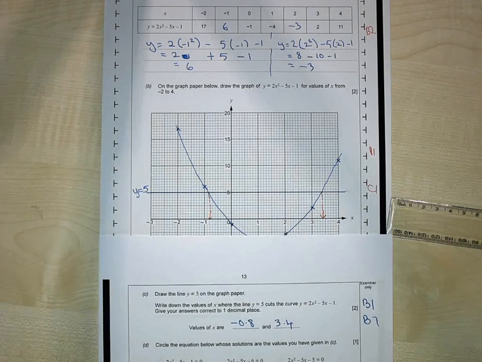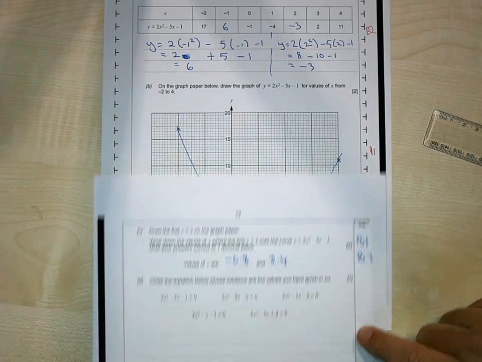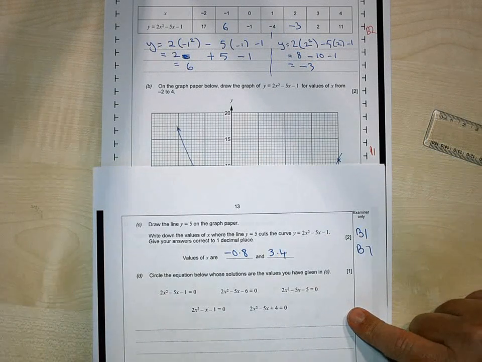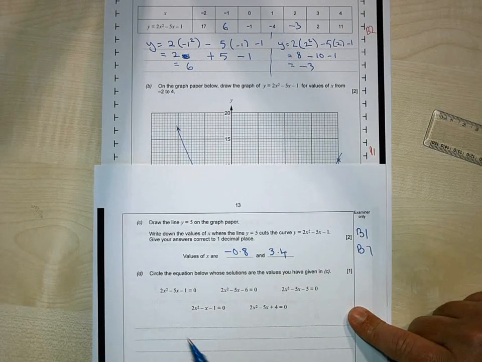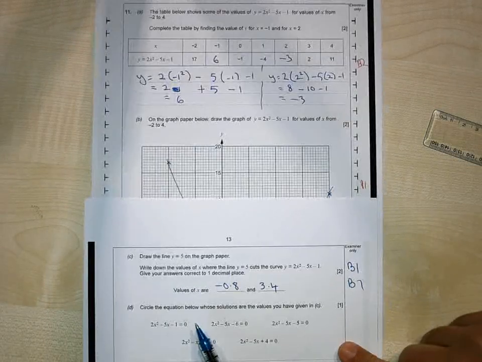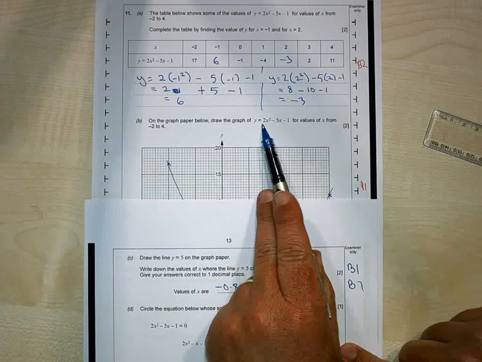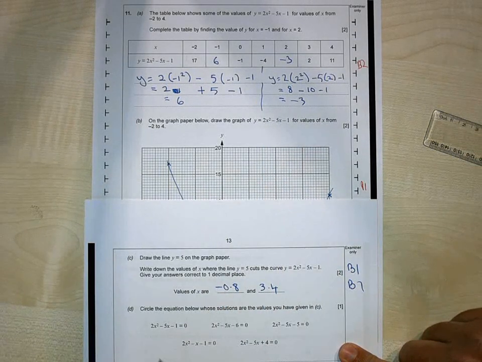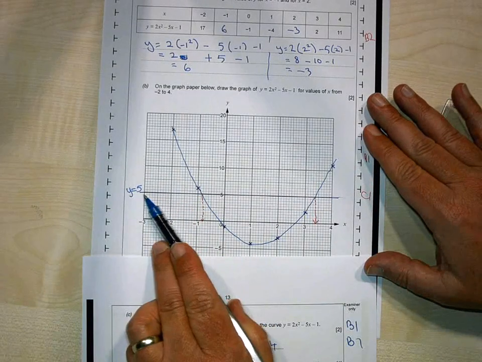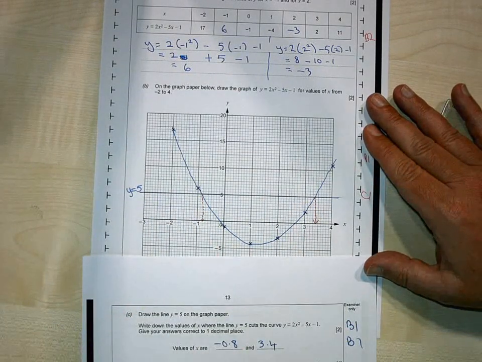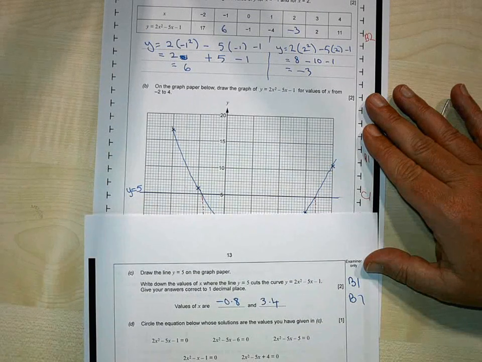And then for the last part, this is very much a higher tier question. Circle the equation below whose solutions are the values you have given in C. So total grade B question. What we've done is we've taken this curve, 2x squared minus 5x minus 1, and we want to know where it's equal to this curve, which is y equals 5.